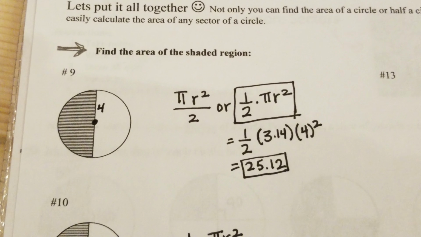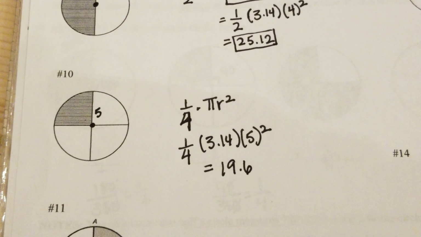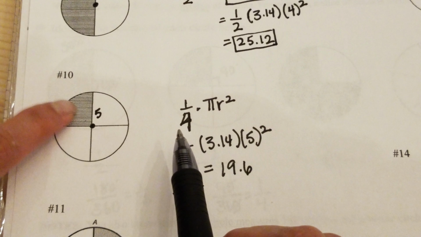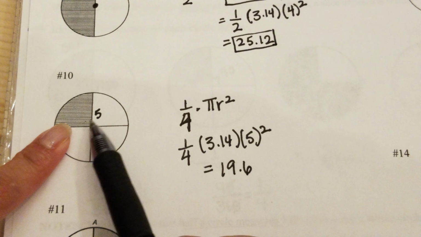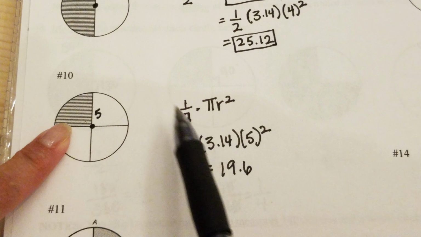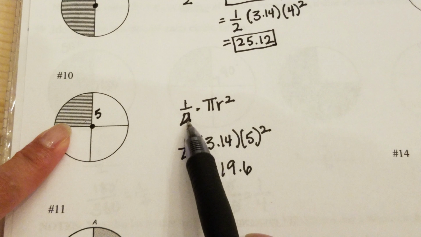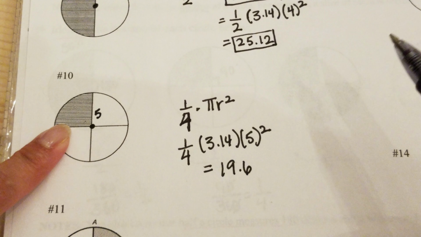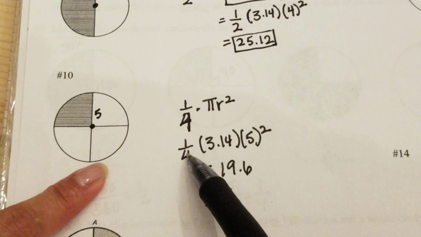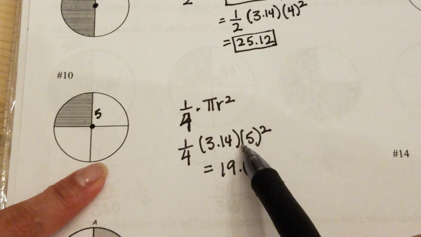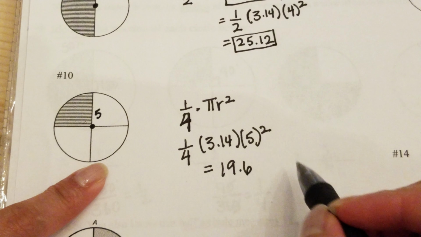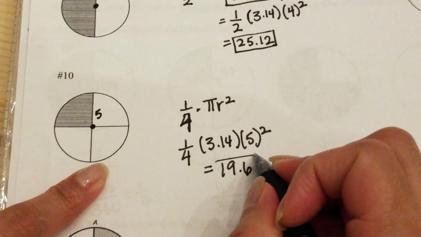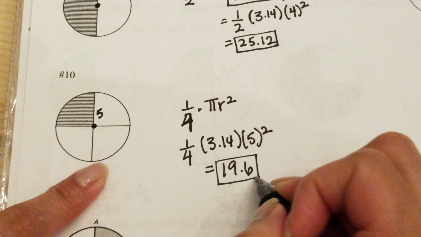Okay, this wasn't on the video. This is what I was writing. So this sector is only 1/4 of the circle. So I'm gonna find the area of the circle and multiply that area by 1/4, which is the same thing as dividing by 4. Okay, so 1/4 times pi, 3.14, times the radius squared, and when I multiply those, I got this as the answer.